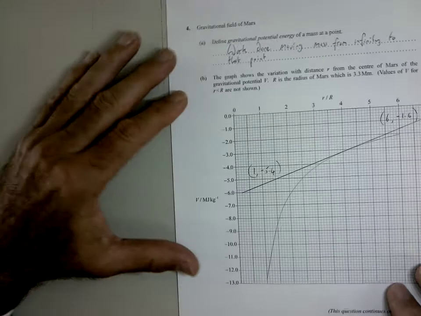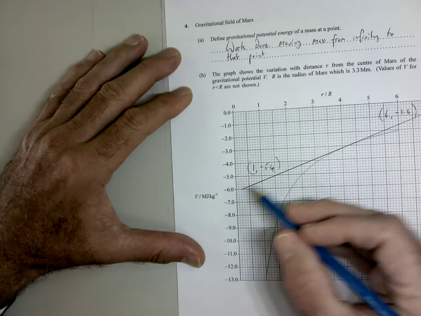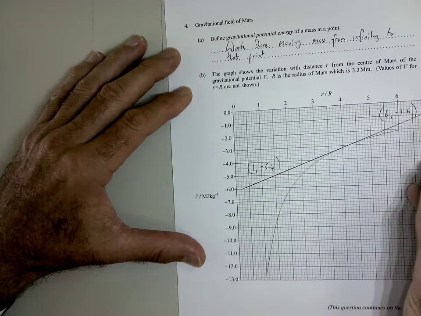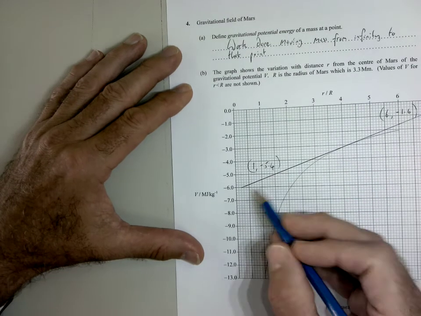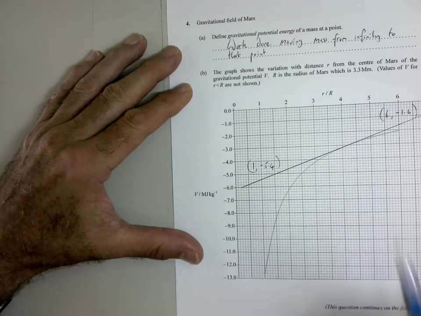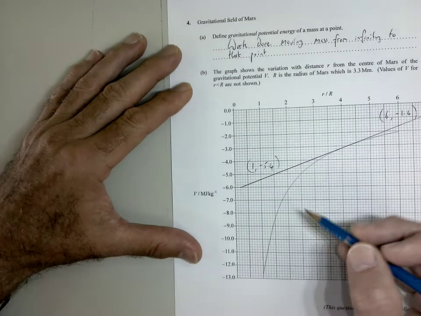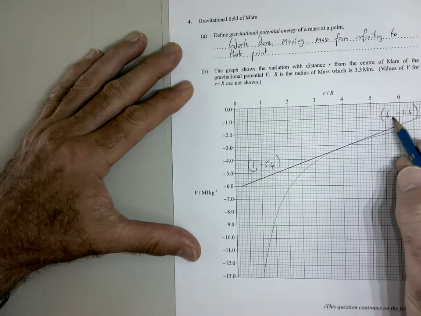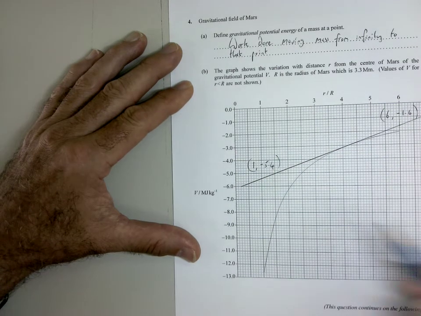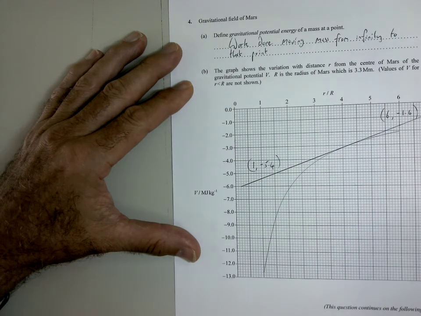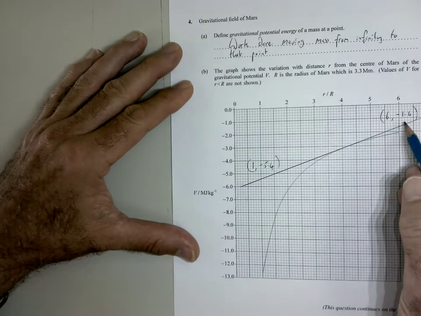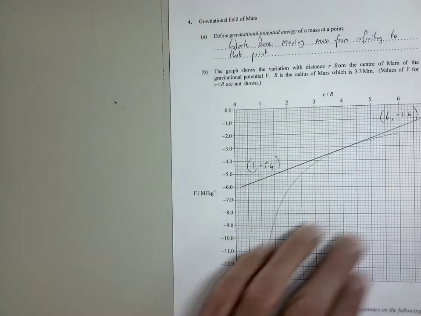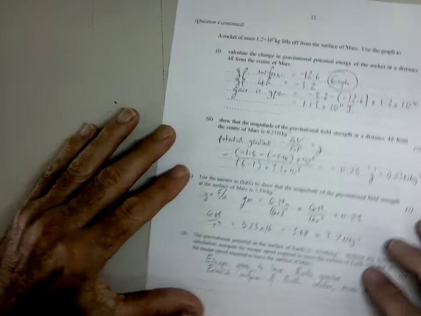So when I've drawn the gradient, what have I done? I've tried to make the gradient as long a line as possible. There are no specific values, but I tried to keep two of them simple. So use radius R of 1 and 6, and then I only have two numbers. That's a little bit more difficult to read off. Yes, a lot of work. Be careful.